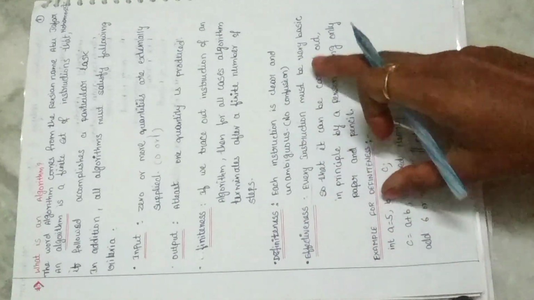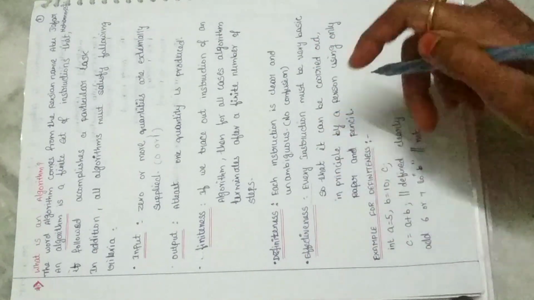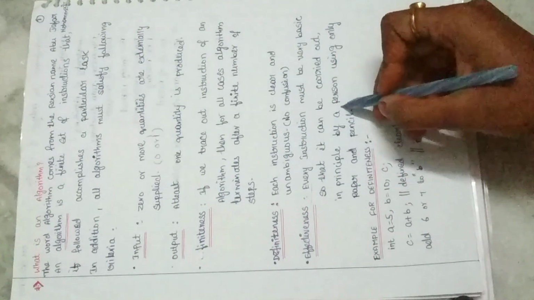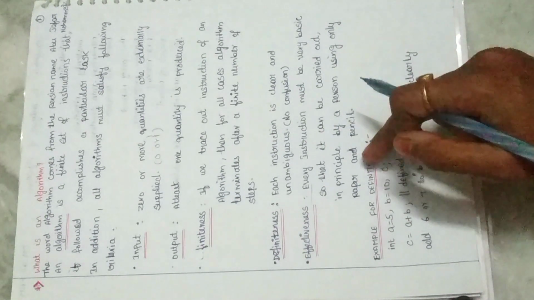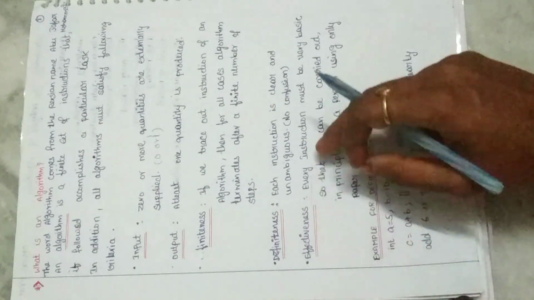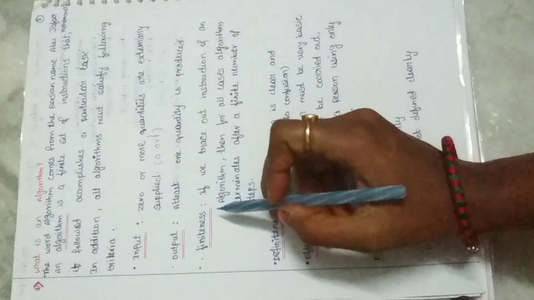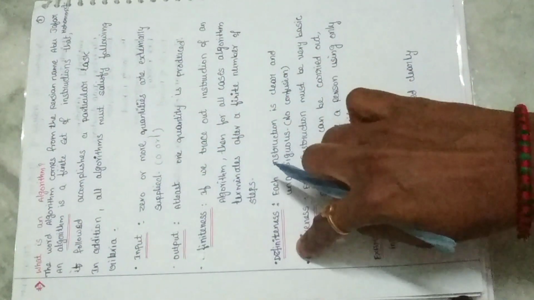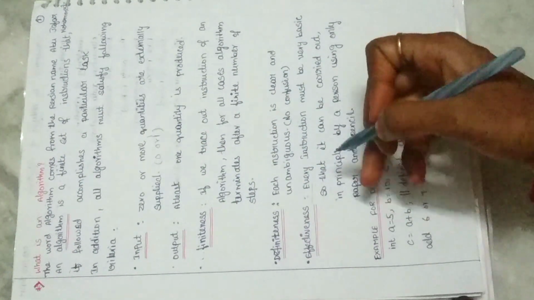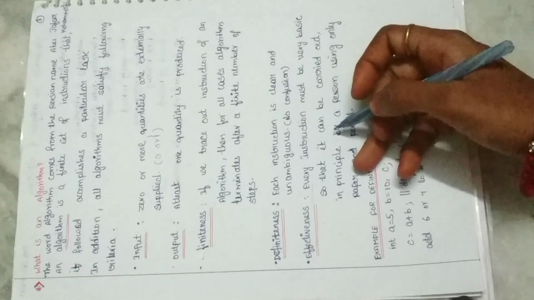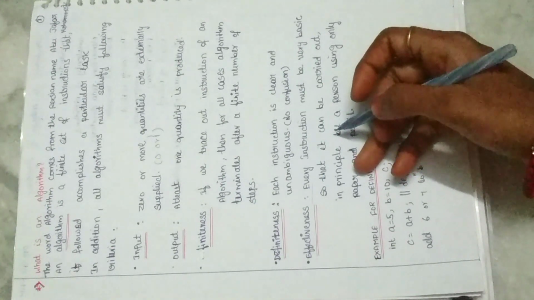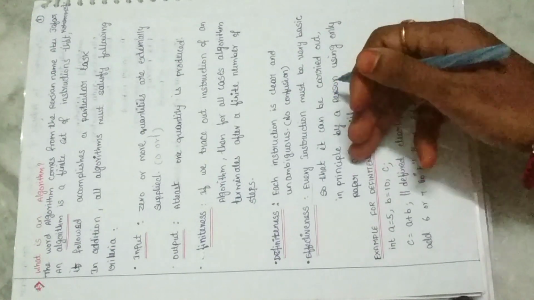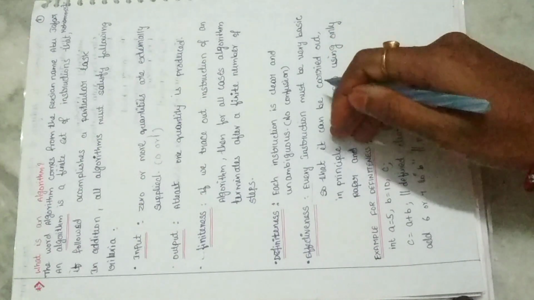Every instruction must be very basic so that it can be carried out, in principle, by a person using only paper and pencil. After performing all these steps, the answer should be effective, without any errors or misleading output. So that's all, students.